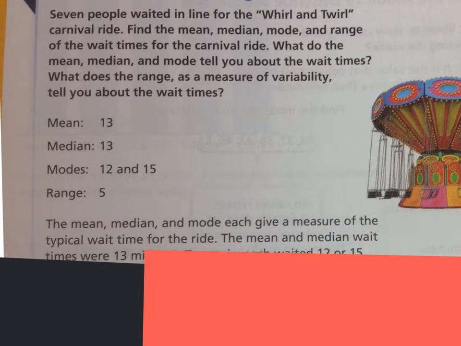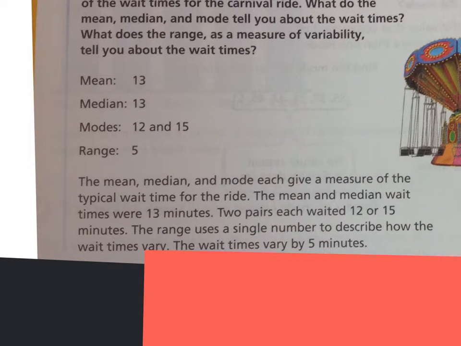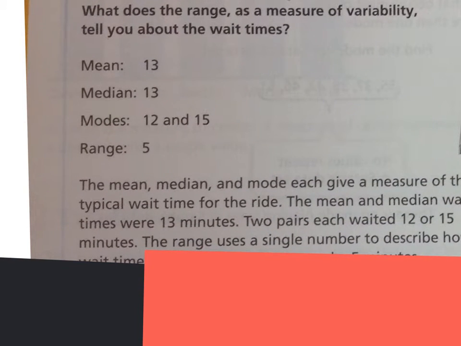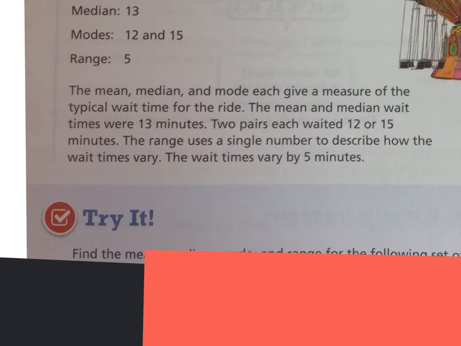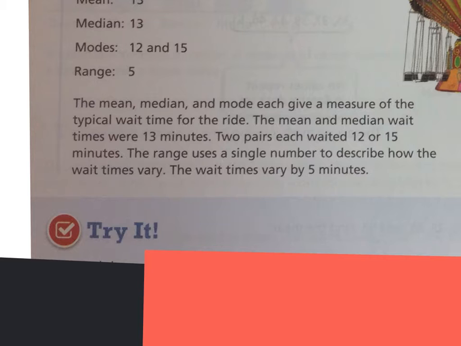So they found these things here, mean, median, mode, and the range, and then they made some observations. So mean, median, and mode each give a measure of the typical wait times. The mean and median wait times were both 13 minutes. 2 pairs each waited 12 or 15 minutes, which was the mode. And then the range uses a single number to describe how the wait times vary. So the wait times vary by 5 minutes. So there's kind of a within 5-minute range of how long someone waited for the ride.